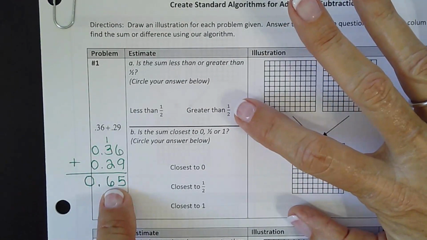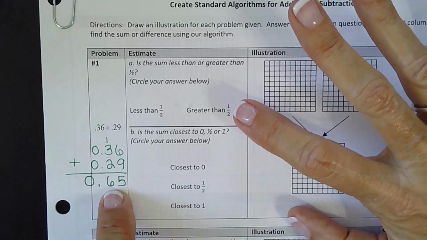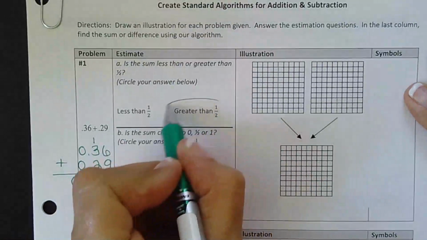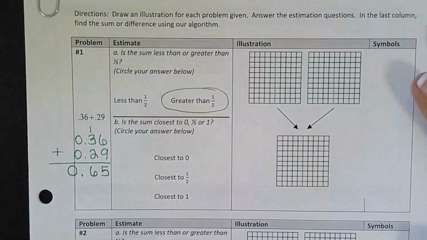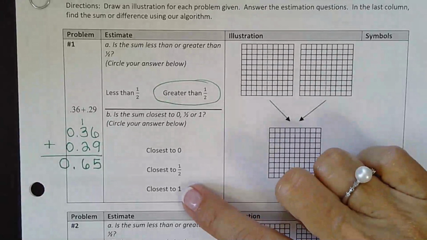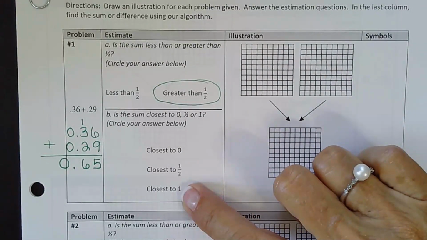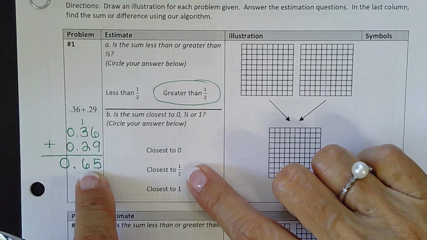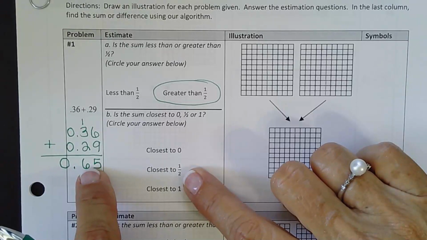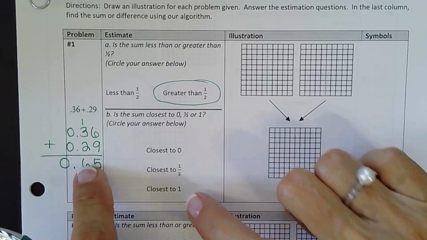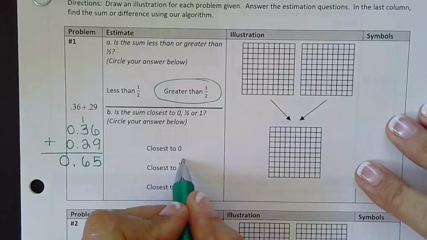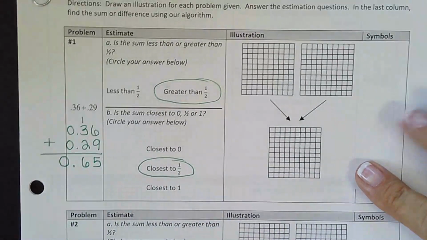take the decimal off. 50, 65, 65 is greater, so greater than a half. And remember what I said about 1, it has to be 0.75 or higher to be closest to 1, and this is not higher than 0.75. So that means, again, it's closest to a half. 50 to 65 is 15 units. 65 to 100 would be 35 units. So it's only 15 units away from a half. So it's closer to a half.